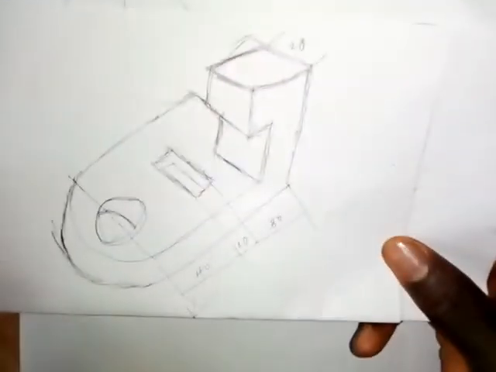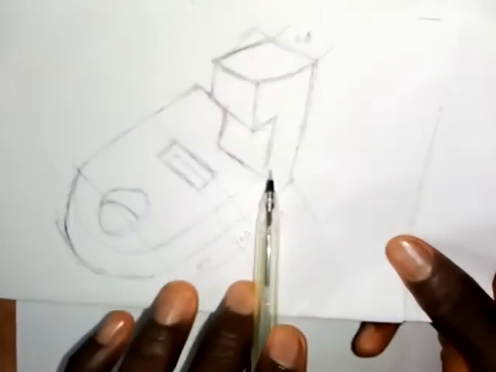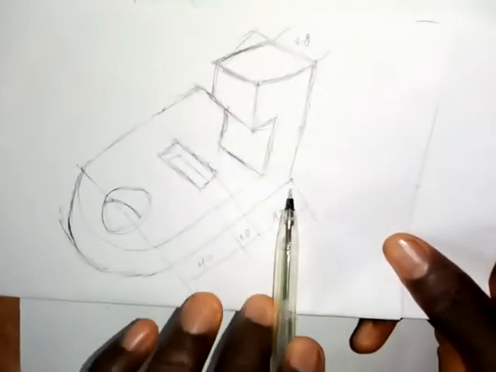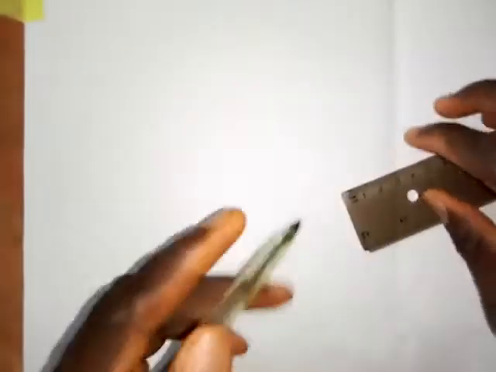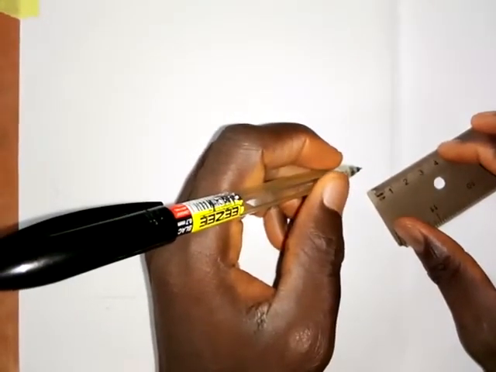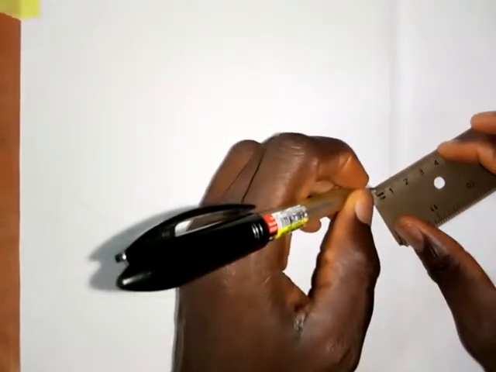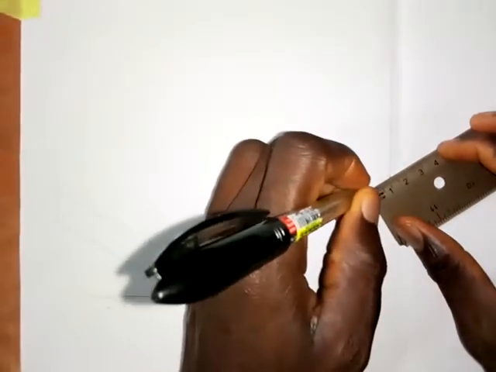All right, so the next thing I'm going to do is that, looking at this object here, we are told that the thickness of this thing is 12 mm from this end. So I will take 12 mm from here. Okay, so this is 12 mm.